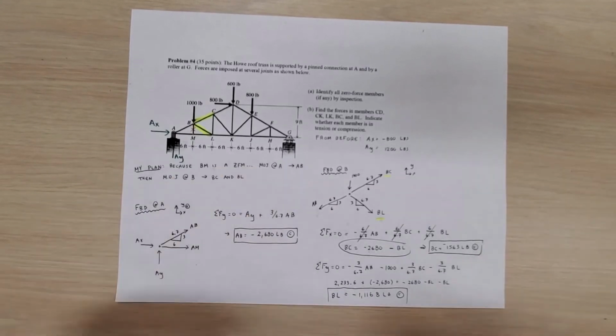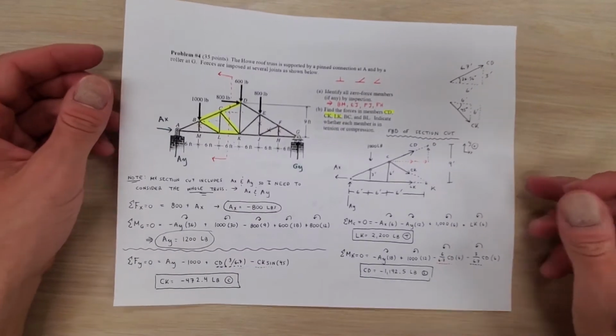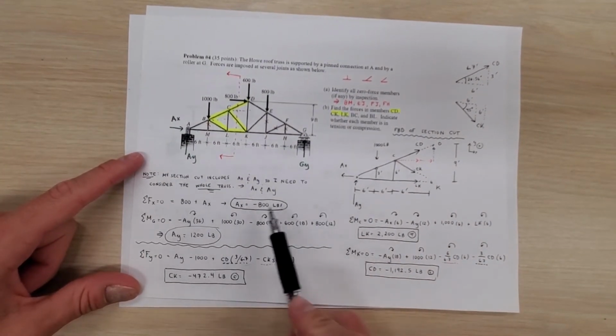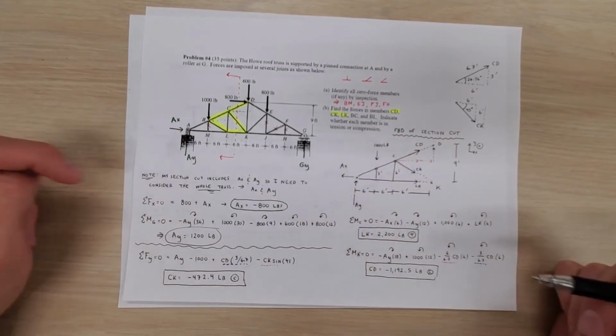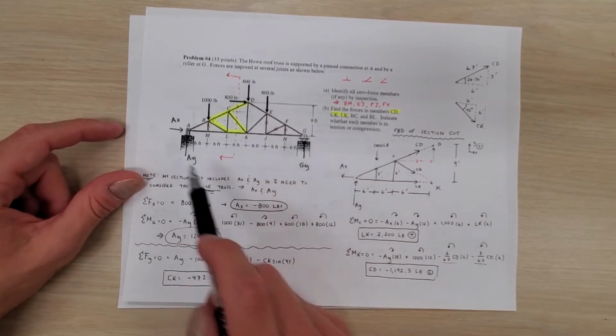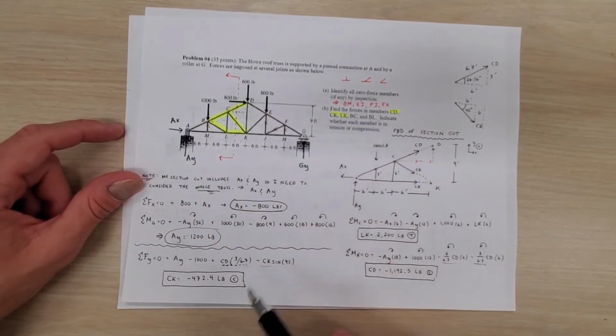It was fairly complicated. If we look back at what we did in the very beginning, you can see that we did have a lot of work to do because we had to set up the equations to solve for AX and AY. Typically on an exam you'd be given these values here, but it is good practice to understand that you can look at the free body diagram of the whole truss to solve for that.